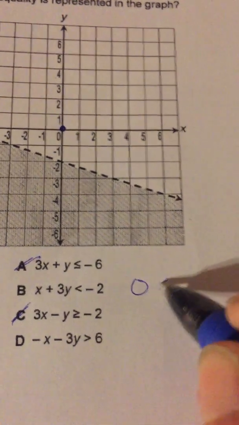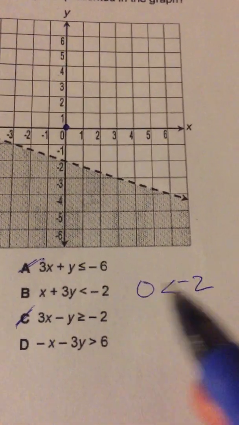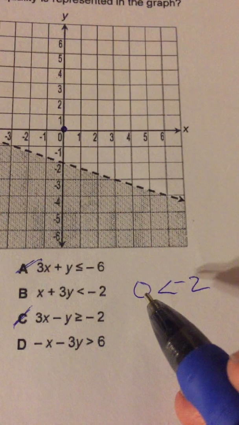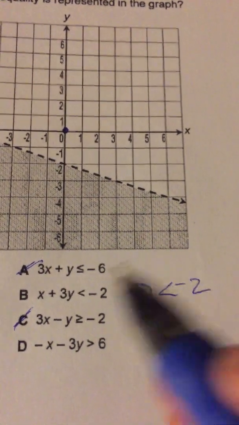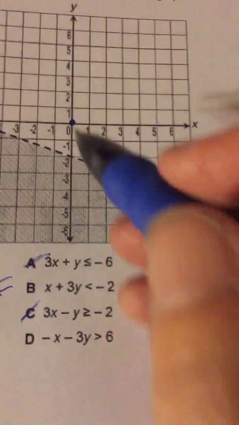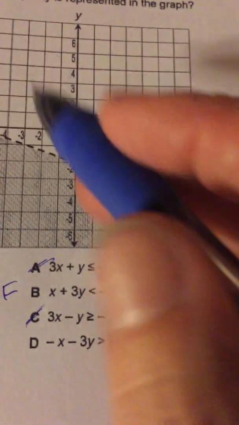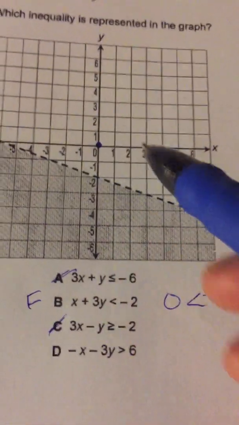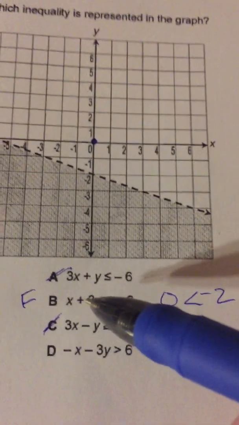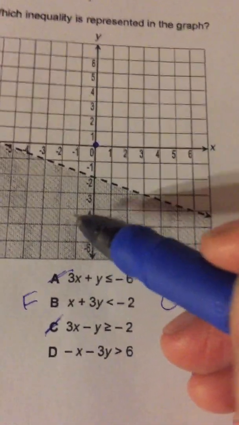So 0 is less than negative 2. Is that true? 0 is not less than negative 2. Negative 2 is to the left on the number line, so this is false. False. So that means this point is not a solution. Is it in the not shaded area? So I'm kind of thinking this one is it, because it should be false. 0, 0 should be false because it's not in the shade.